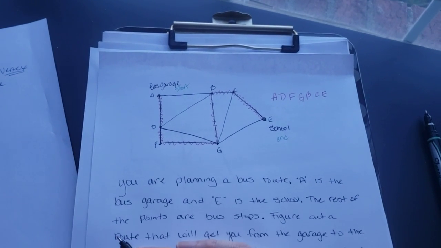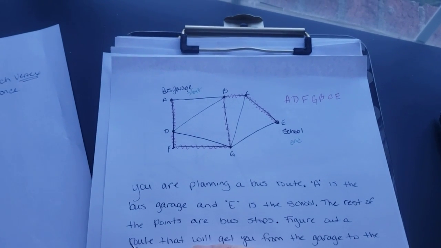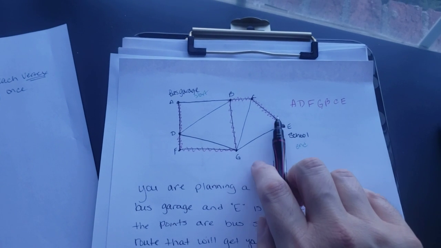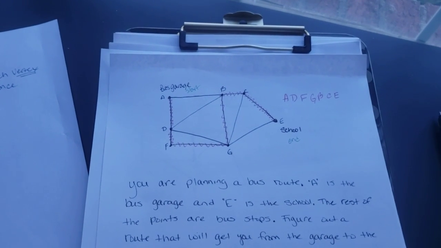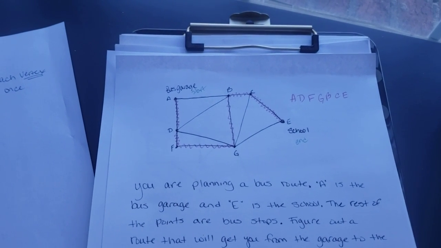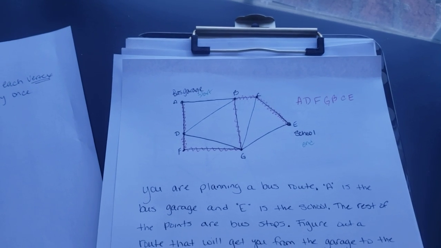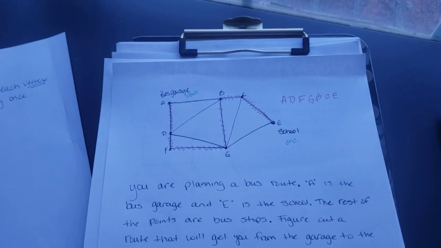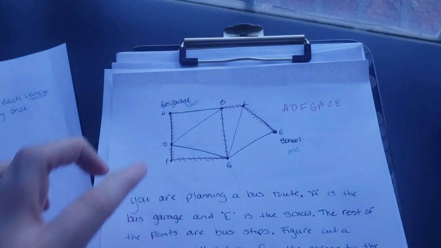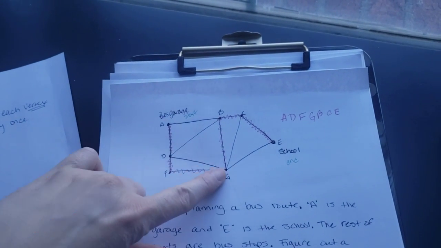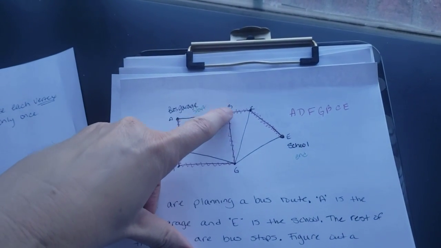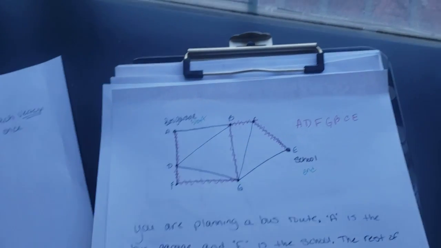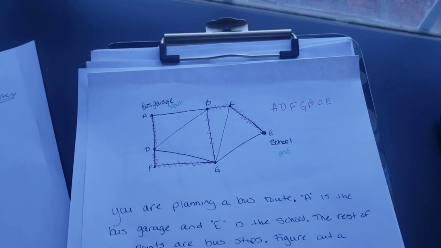So I don't really have a Hamilton circuit that I can do here, but there is a pretty simple path back to the bus garage. So mostly what we're looking for is to make the bus trip as quick and as efficient as possible, we don't duplicate any roads unnecessarily, and that we get to every single bus stop, which we did with a Hamilton path.